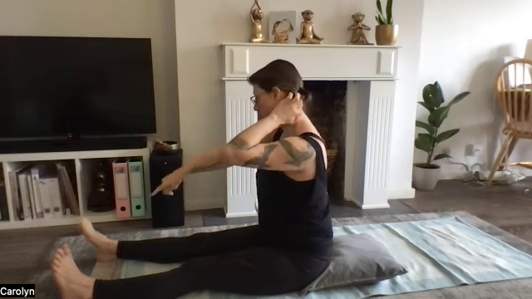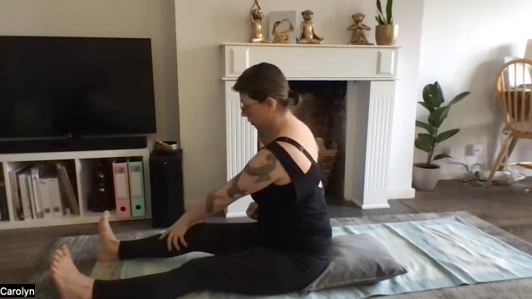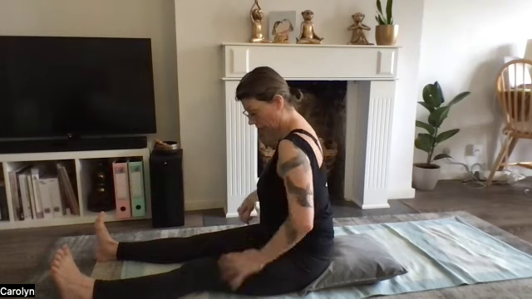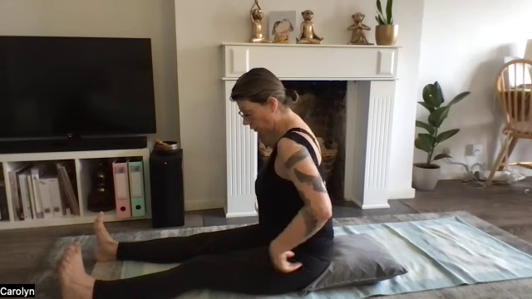We use the heel as a lever, which takes the shin away and then sends the femur back up through its socket into the sit bones, and we start to be able to pull down through those sit bones.